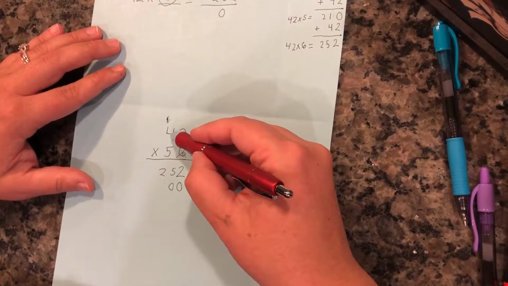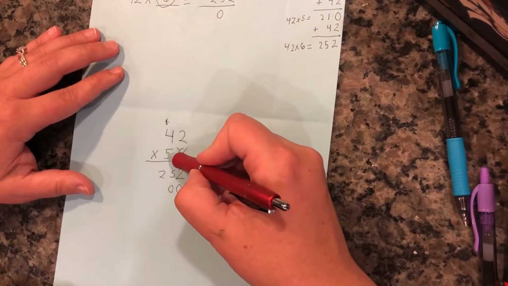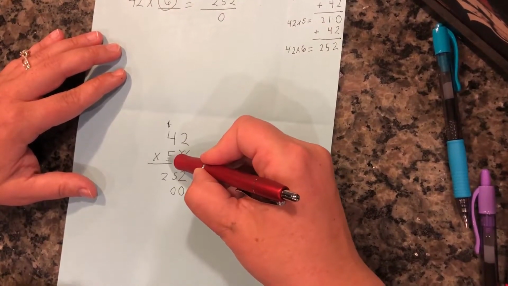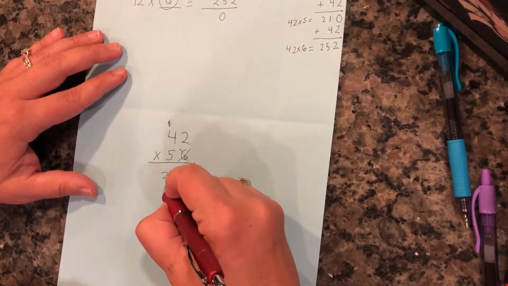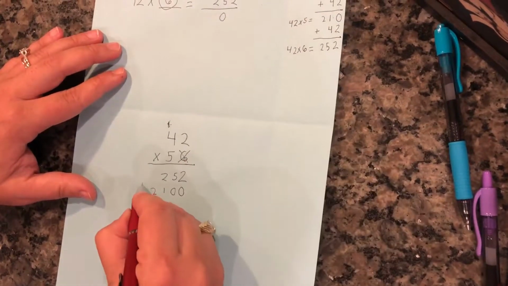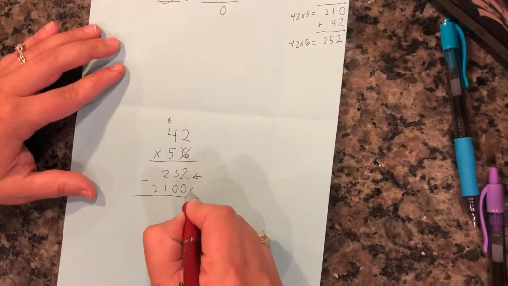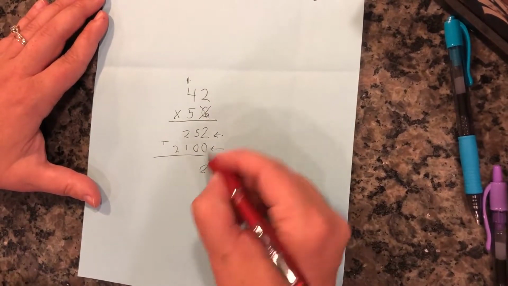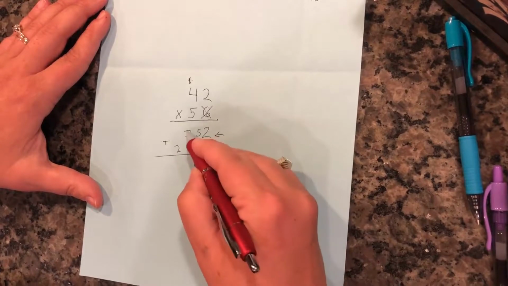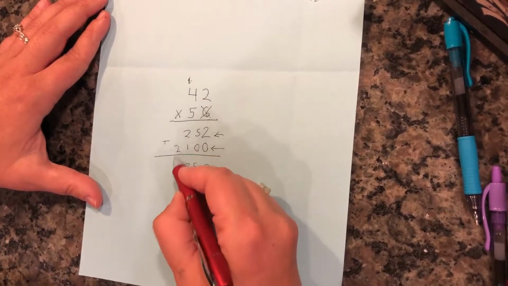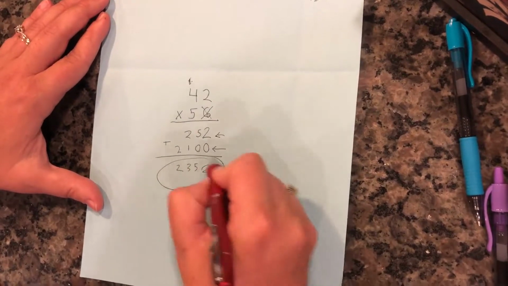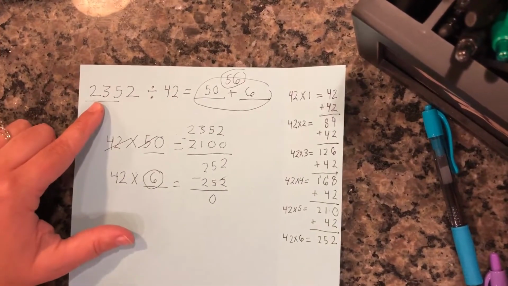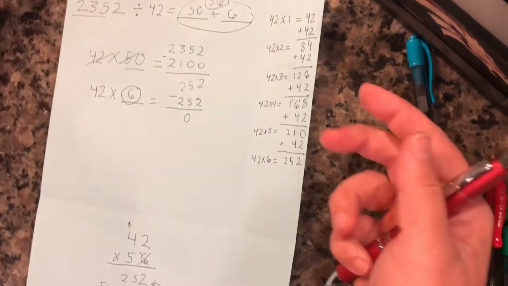Now I'm going to take my first factor's 10's value, which is 4, and multiply it by my second factor's 10's value, which is 5. 4 times 5 is 20. 20 plus 1 is 21. Now what I'm going to do is add my two partial products to get my final product. 2 plus 0 is 2. 5 plus 0 is 5. 2 plus 1 is 3. Carry down my thousands. My answer is 2,352. I take a look back up here. That is correct. So we solved correctly using partial quotient.